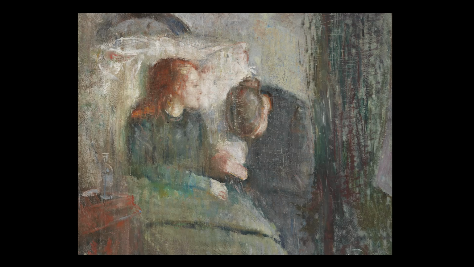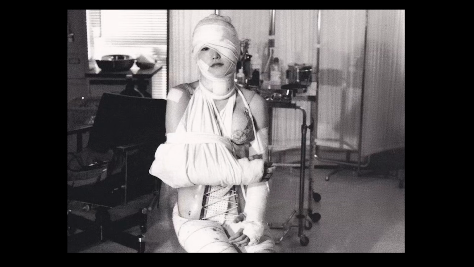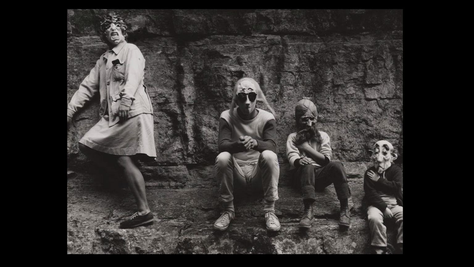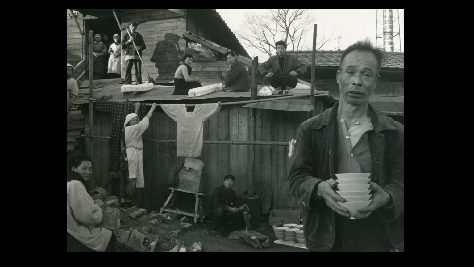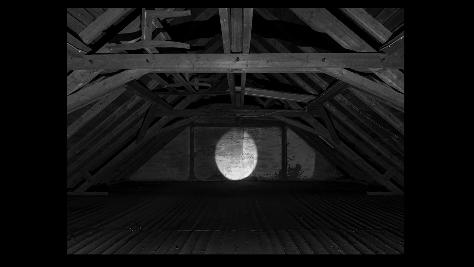imbuing it with meaning. So ask yourself, what's wrong with this picture? And this one? And this one? Maybe everything, maybe nothing. Maybe what you're seeing is a crack in the surface where meaning starts to leak through. Artists use these mistakes to reveal tension, vulnerability, human truths that perfect design alone can't always reach.